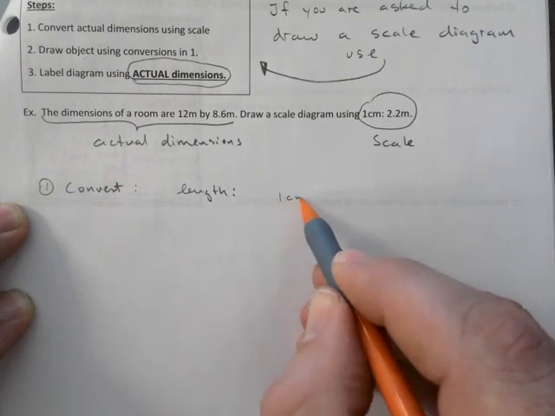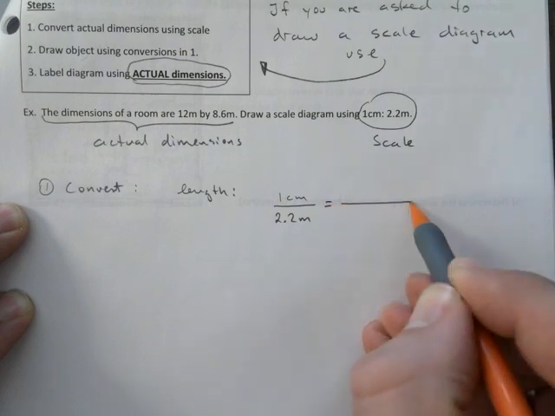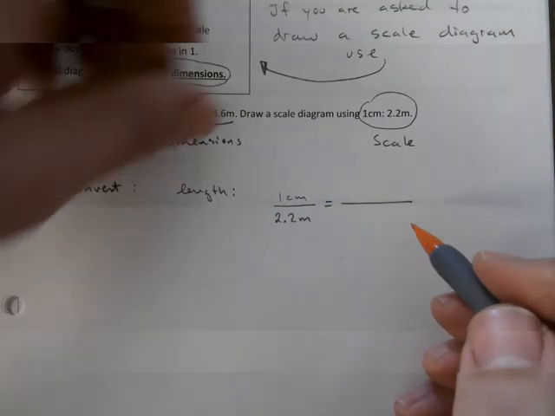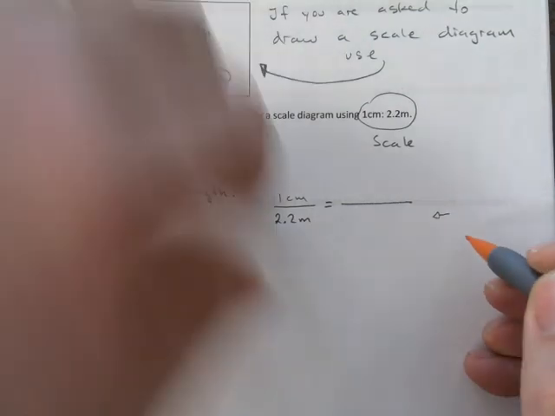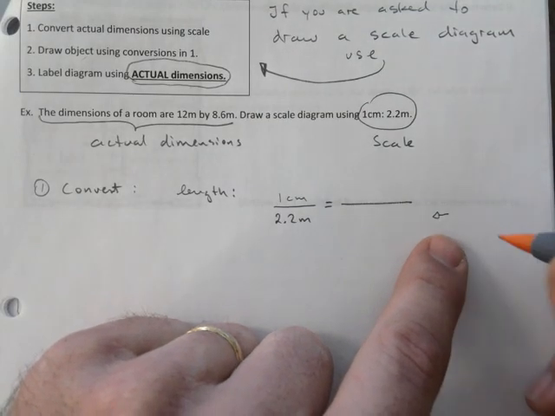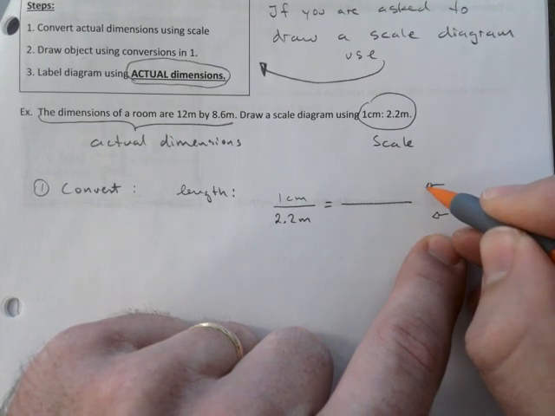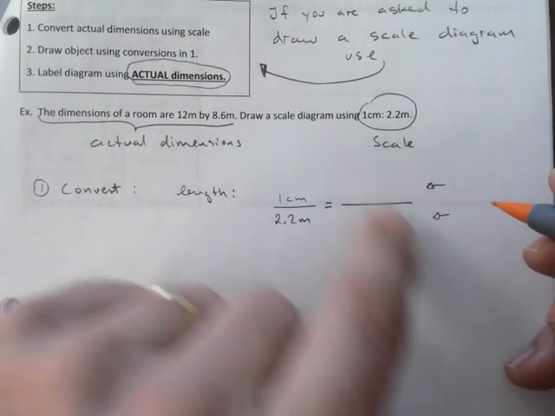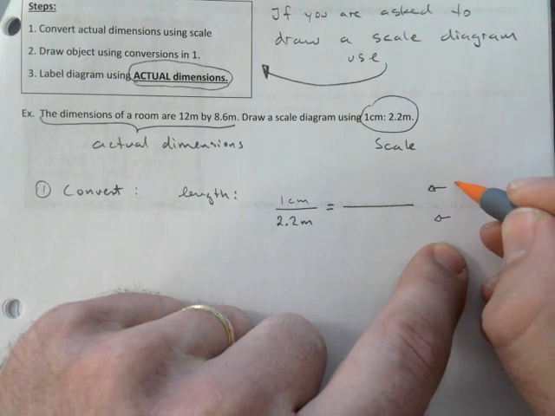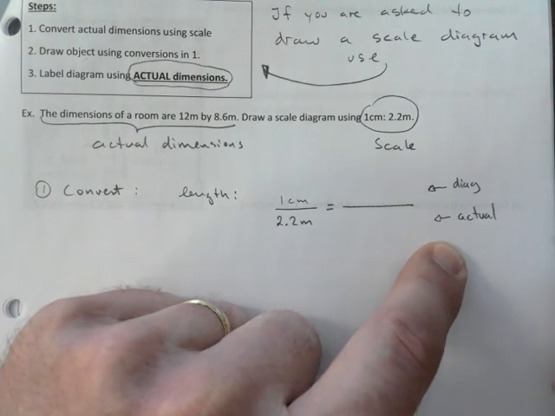And so we're going to go 1 centimeter over 2.2 meters is equal to, hold it. You should remember that the bottom always has, what should be used in this case, diagram, actual, or new versus original? Well, if you're making a diagram, right? So this would be diagram, actual. Remember that order. Okay.